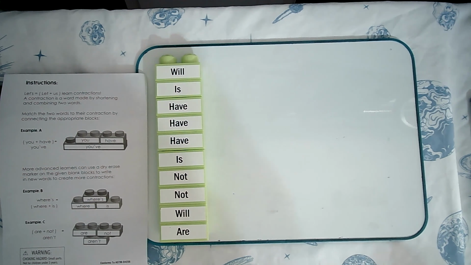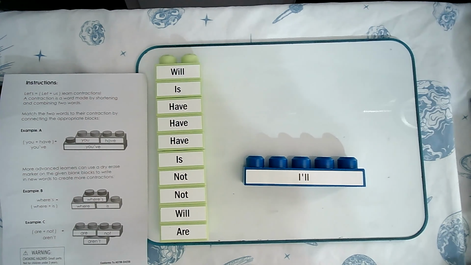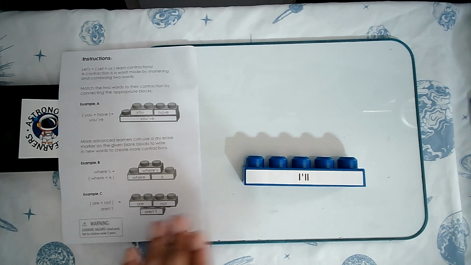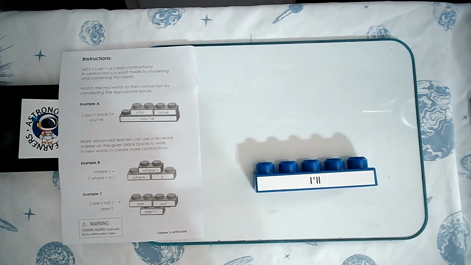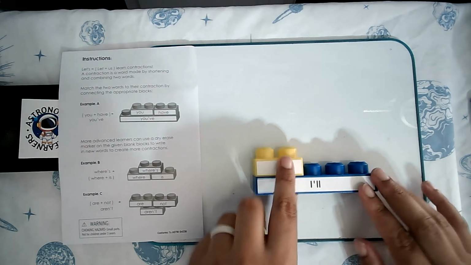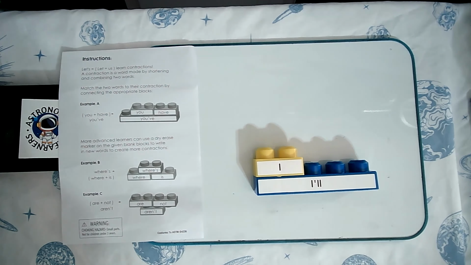So this is working a little bit backwards because we're going to start with the contraction. And then, as the instructions say, you're going to put on top what the breakdown is. So when it comes to I'll, I always remembered this, and in my head, even when I'm reading or writing, I do actually break it down. We're going to start with the yellow block because we have it here. So we already have I, so that's simple. But then what does that LL stand for?